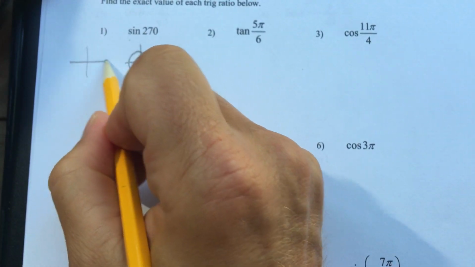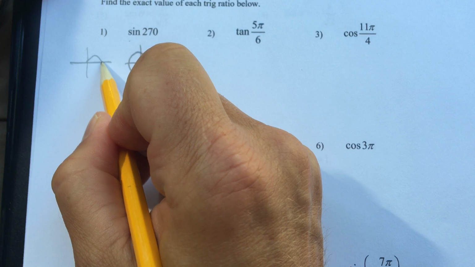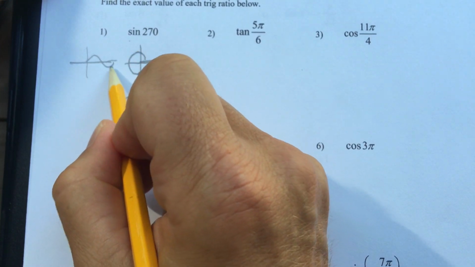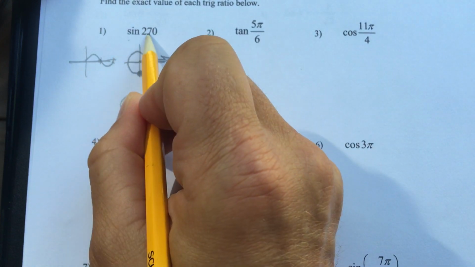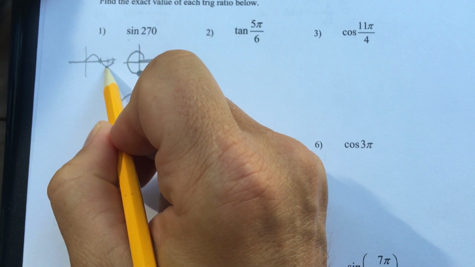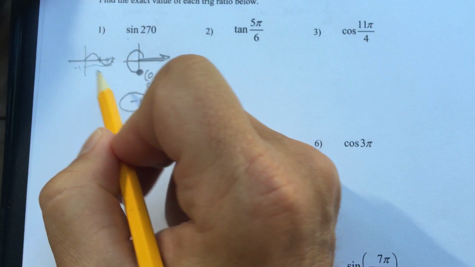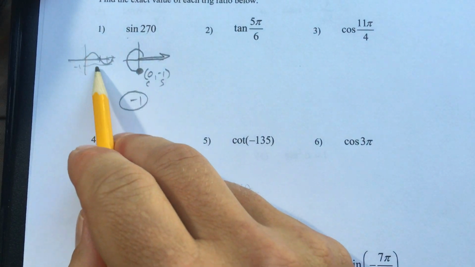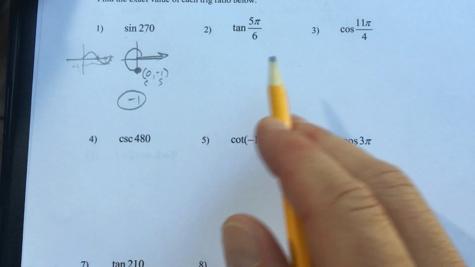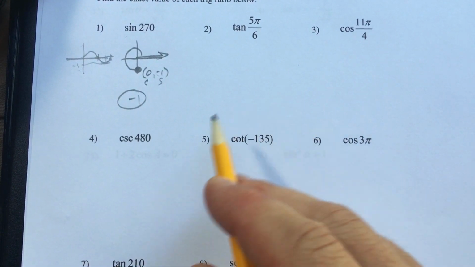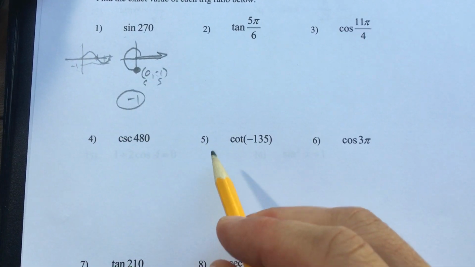You can think about the graph of that too. A sine graph makes kind of like an S here, and so pi is there, 2 pi here, 270 is 3/2 pi, and it would be right down there at -1. Sometimes that's a little quicker, but this for sure works too, right? So anytime we land on an axis like that, we're going to use that strategy.